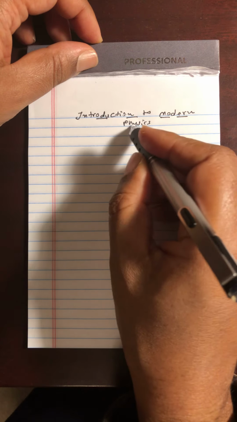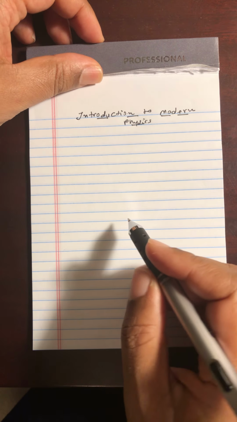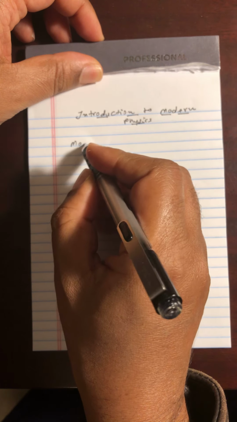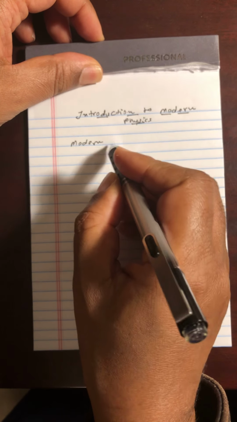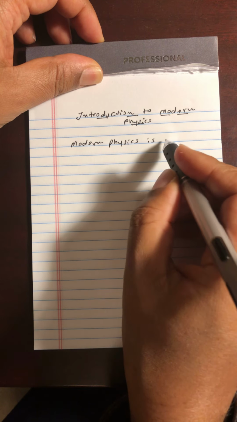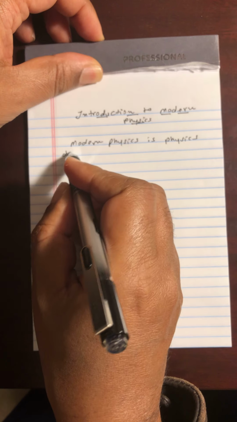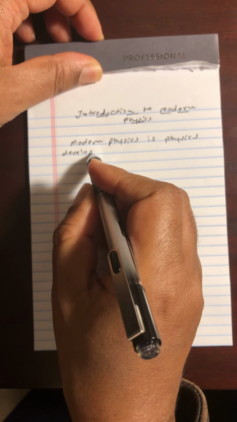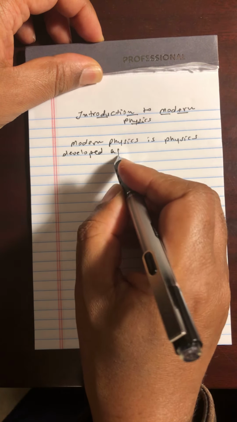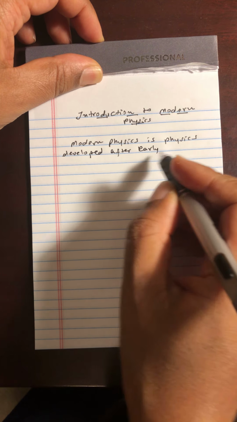Now, what we call modern physics is the physics developed after the 1900s, after, let's say, early 1900s.